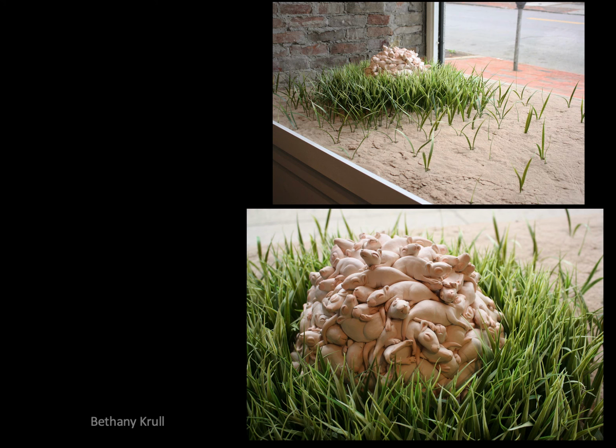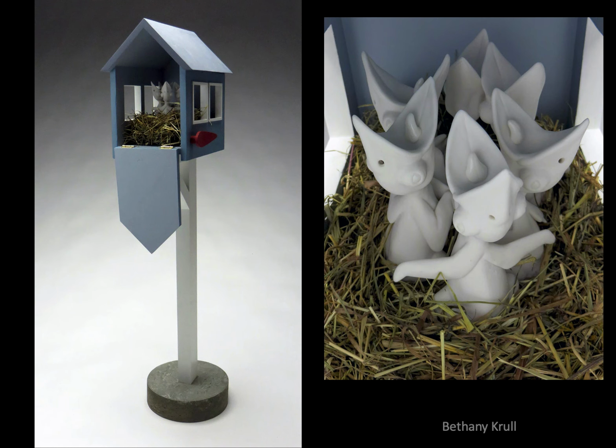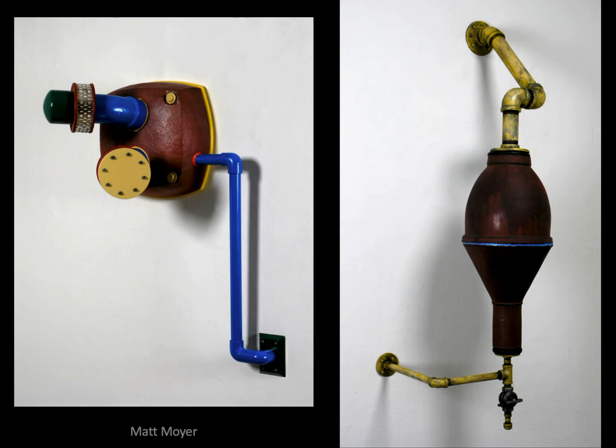In this work, Bethany Kroll actually has living grass growing around her work. So your other material could be something that's actually alive, provided it's not an animal. We probably shouldn't do anything like that. But in this case, she's actually growing actual grass around her work. Several different types of materials here. And so she is, again, using the other materials to really accentuate and drive home her work.